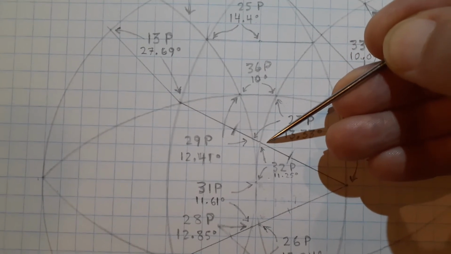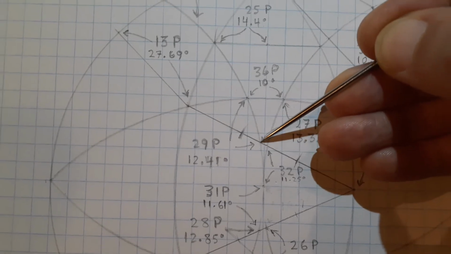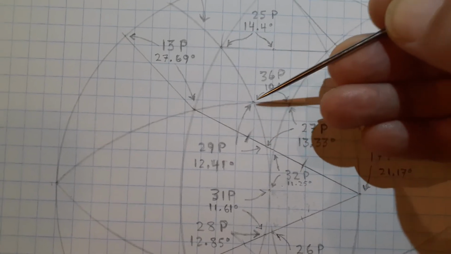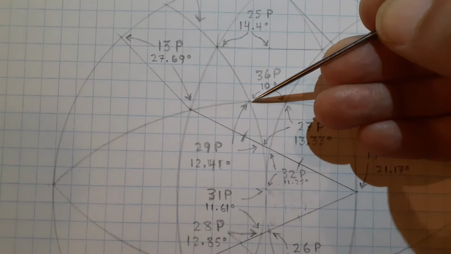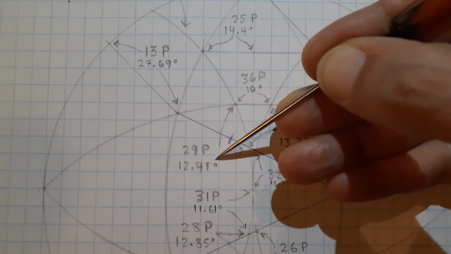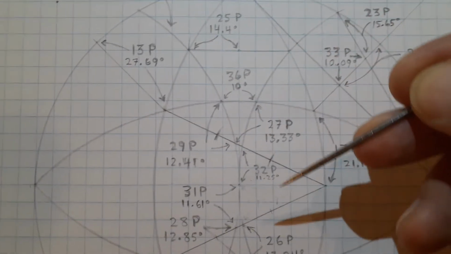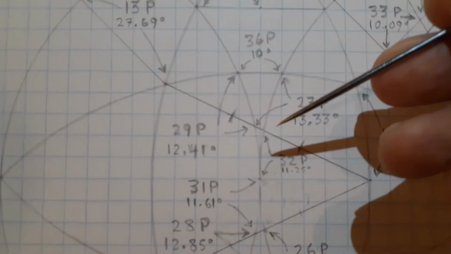And from that point to that point gives you the 29 point circle. That was kind of hard to see in here.